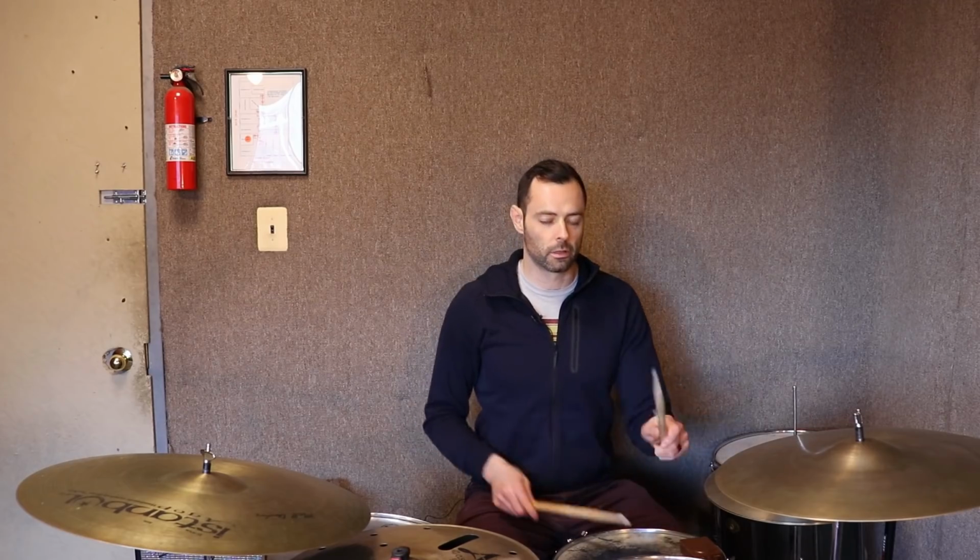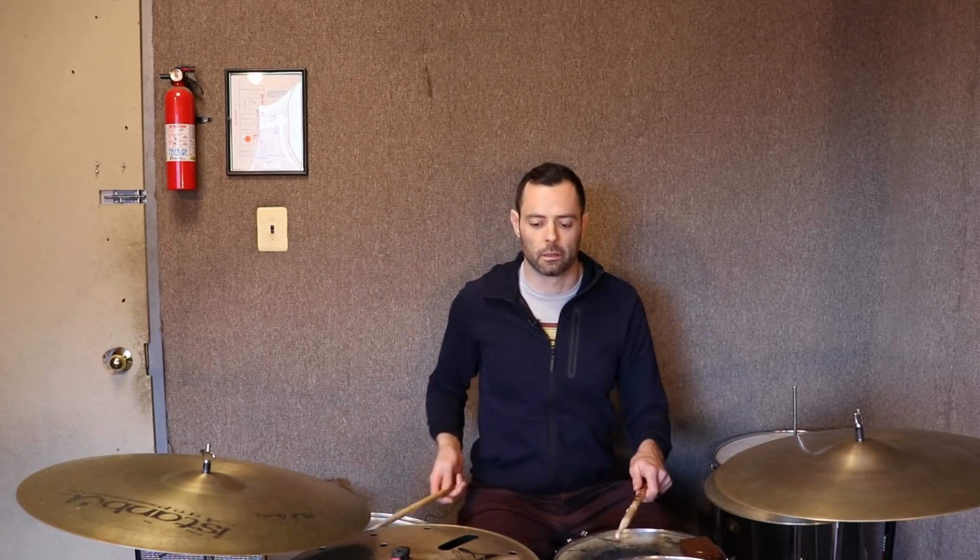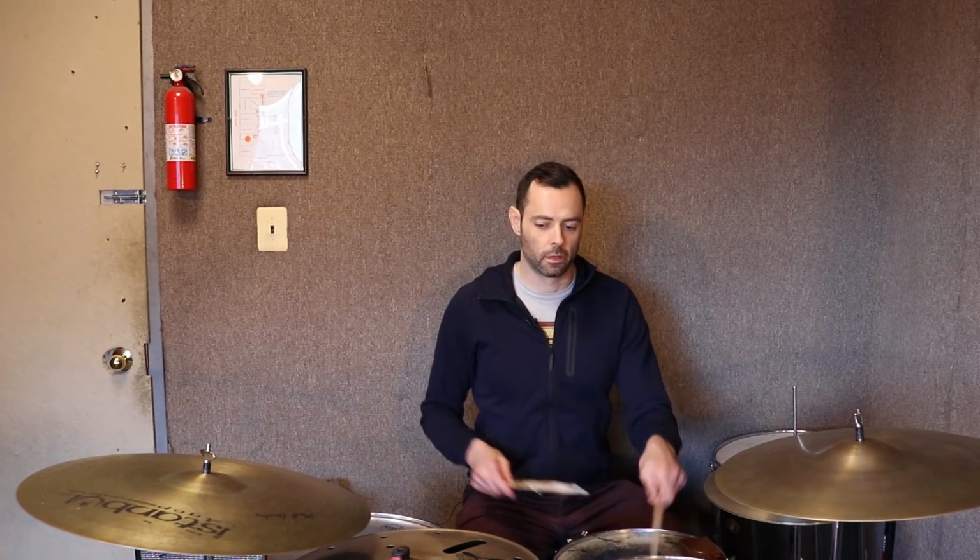Here are a couple simple ideas in 4 that mark the 4 strongly. Now I'll play them in 4, then modulate them to the triplet. So you'll hear 1 bar of the original pulse, then 3 repetitions over a second bar for the modulated fill.